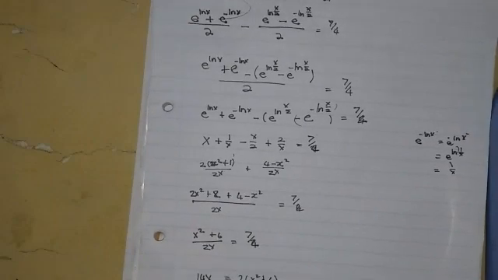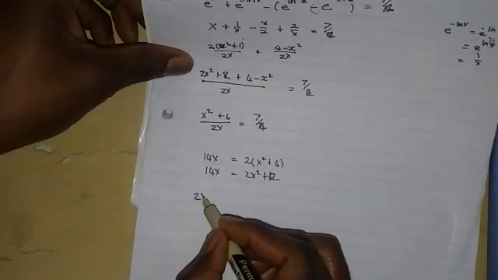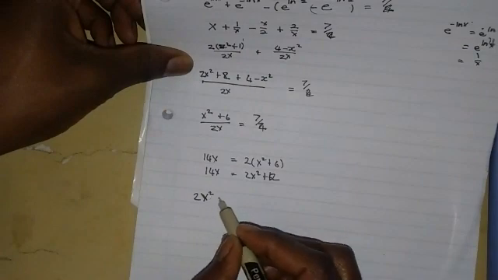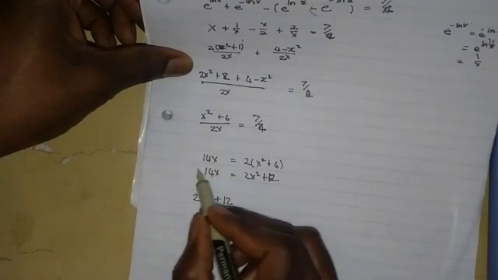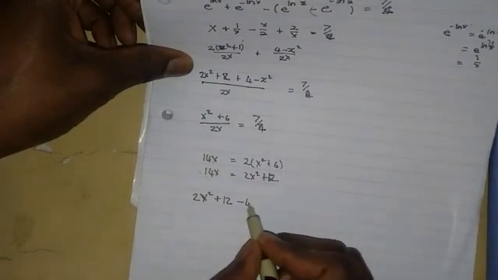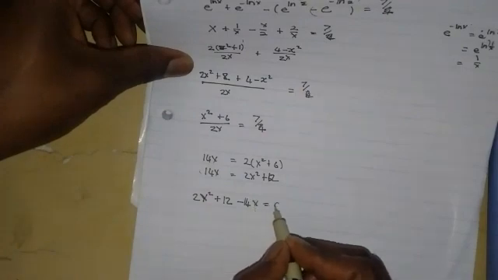And then what will we get? We are back to the same thing again, which is equal to 2x squared plus 12, minus, taking this one to the other side, 14x, equals 0. A quadratic function.